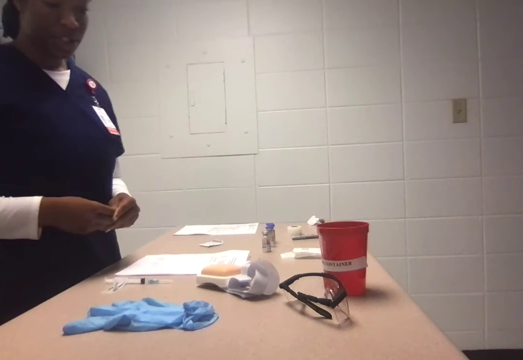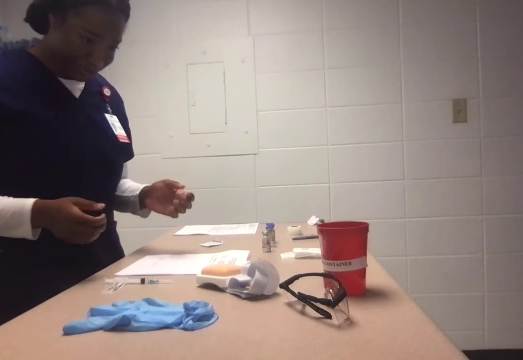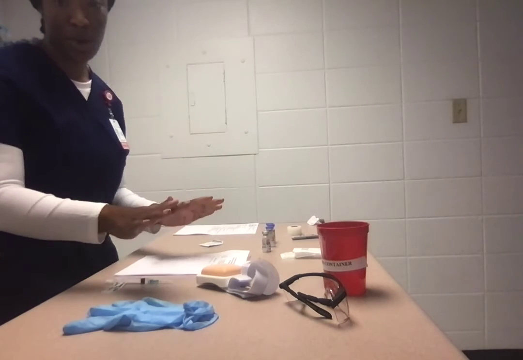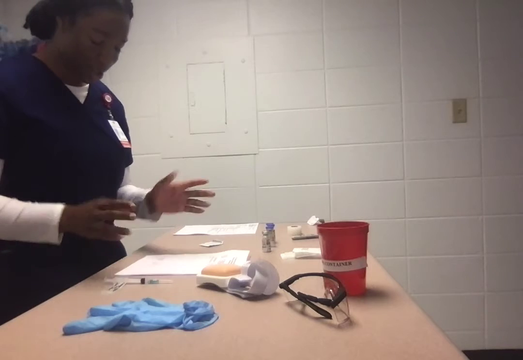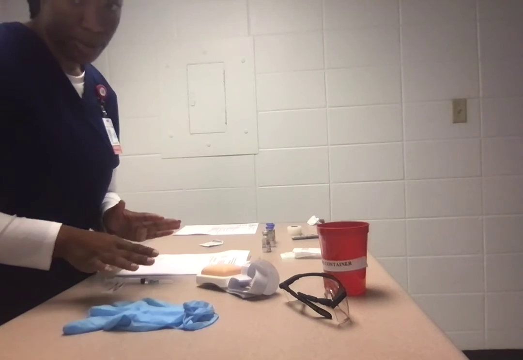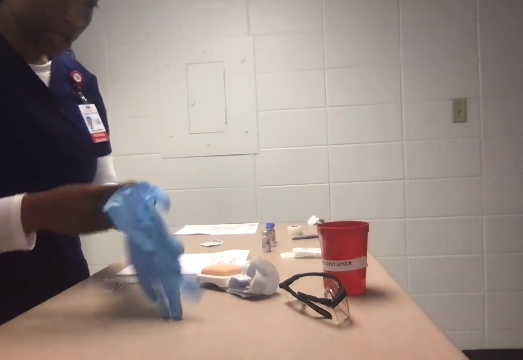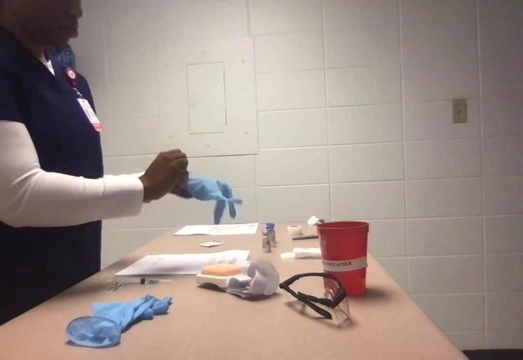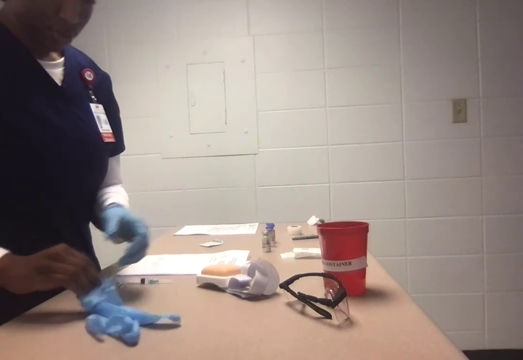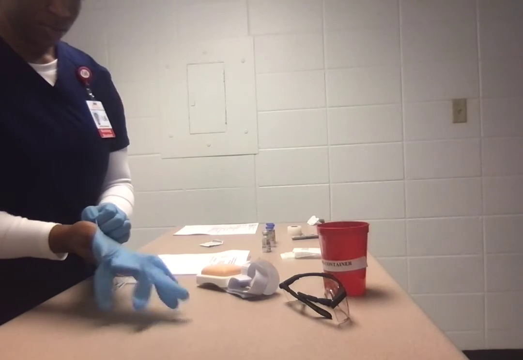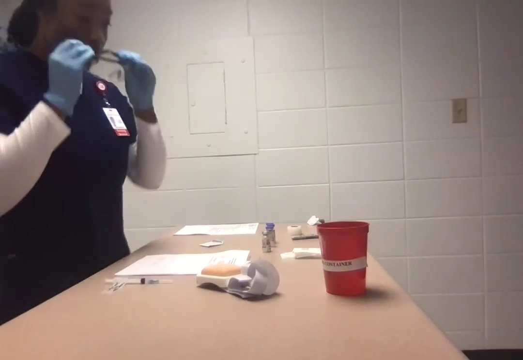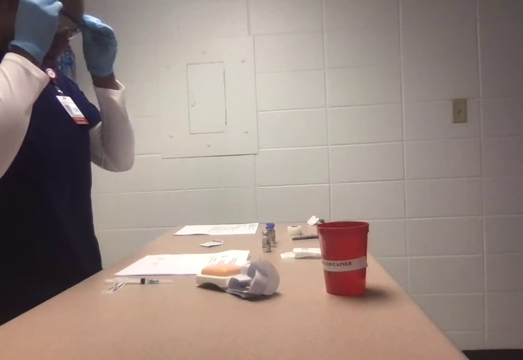After I've explained the procedure, I'm gonna raise the bed to a working height, and then I'm going to lower the side rail. After I've done that, I'm gonna perform hand hygiene, and now I can don my gloves and my goggles. I'm gonna do that now. I now have on my gloves and my goggles.